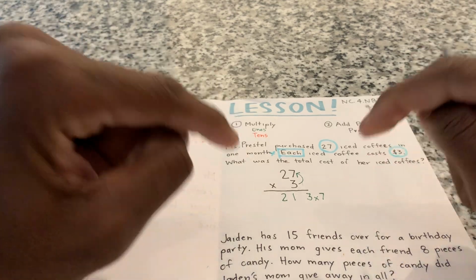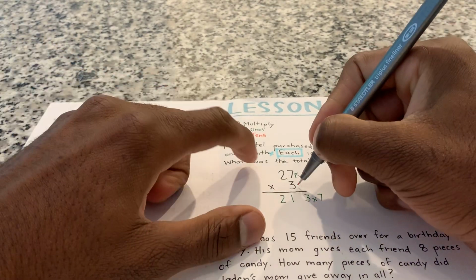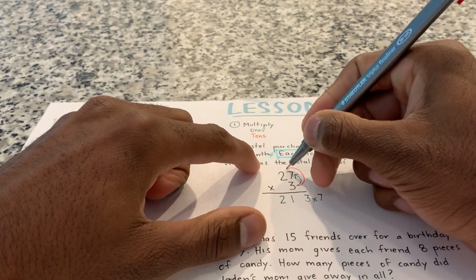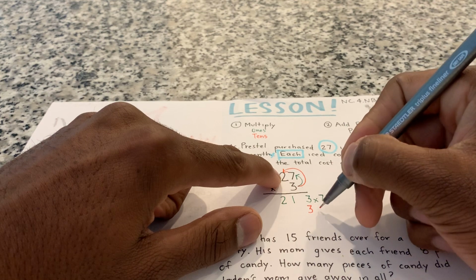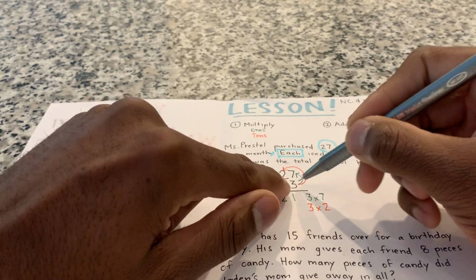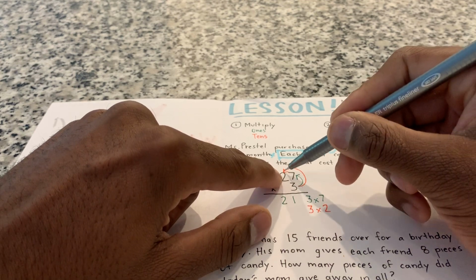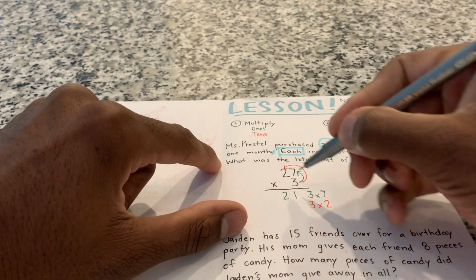Now, this is where it gets tricky. Look very carefully. 3 times this number right here. Now, this is your great mistake. A lot of fourth graders will just multiply 3 times 2, but they don't think about the value of the 2.